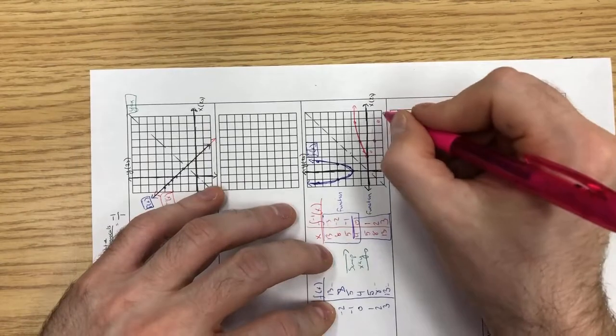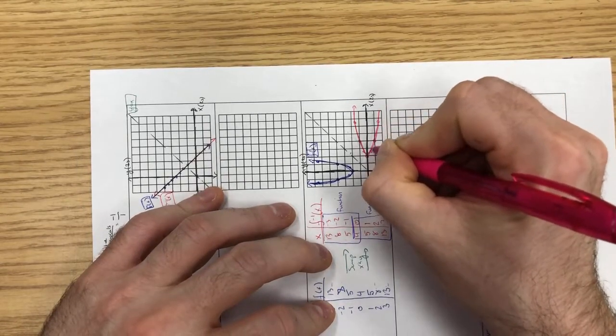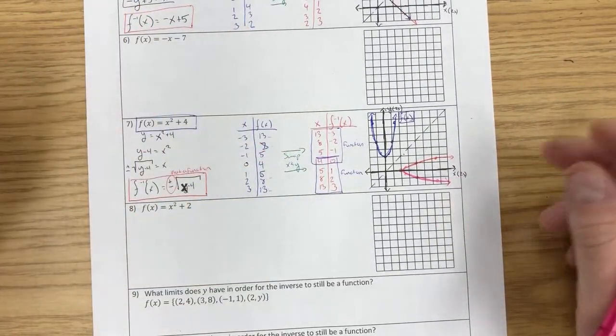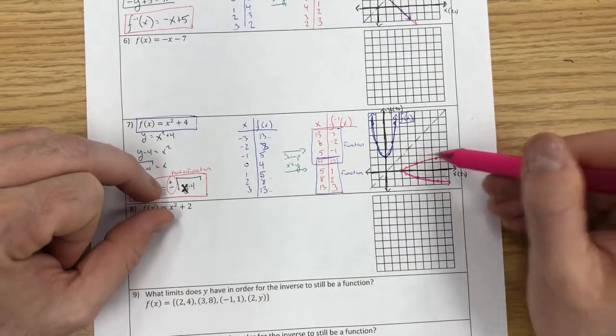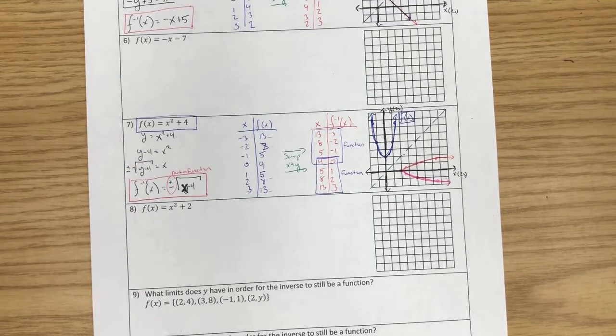You could take this right here. You could take the top or the bottom, but not both. And we'll learn later on that is one of the big things. If I take the positive value, that's going to be a radical function. We're going to cover those in a later video.